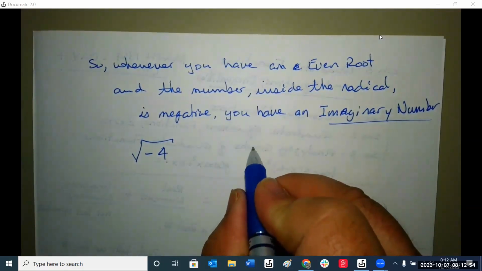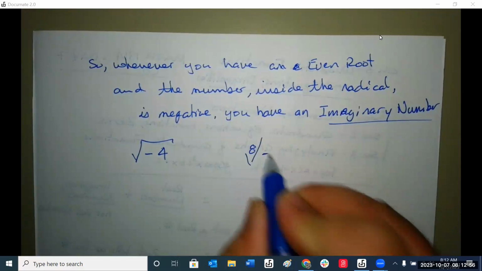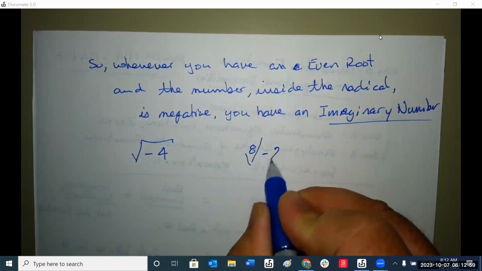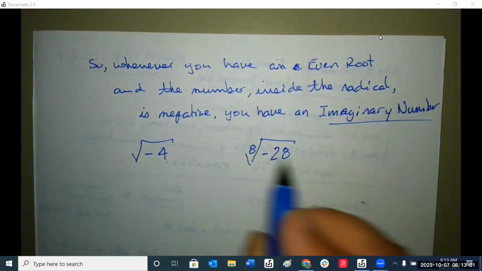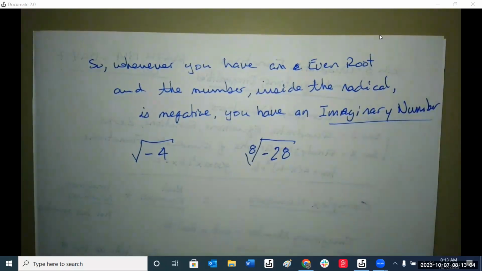Or it could be eighth root of negative 28, whatever. You cannot have that negative inside there.